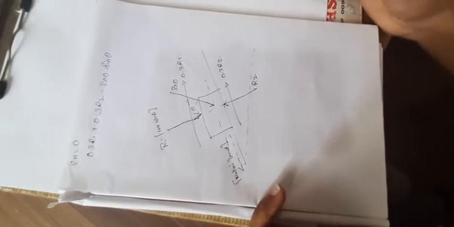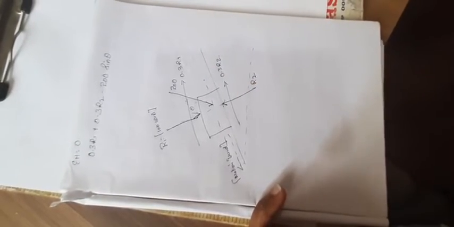Since the motion trend is towards down, this is the motion trend, hence the friction will be towards right. So 0.3 R2. That's it. Now what were the horizontal forces we had? 0.3 R1 towards right, positive. 0.3 R2 right side, hence positive.